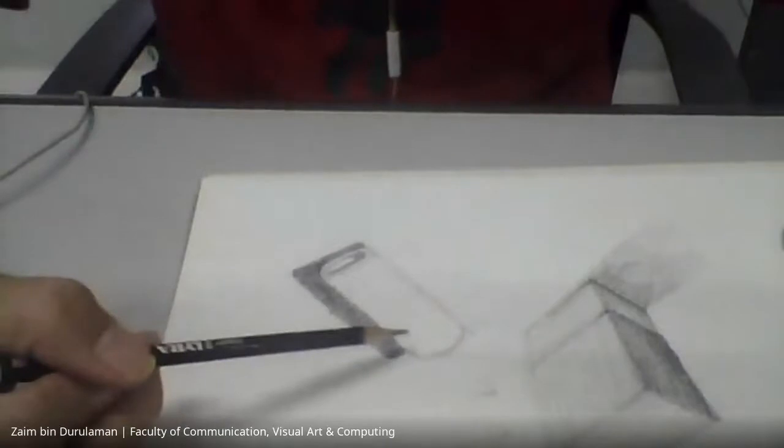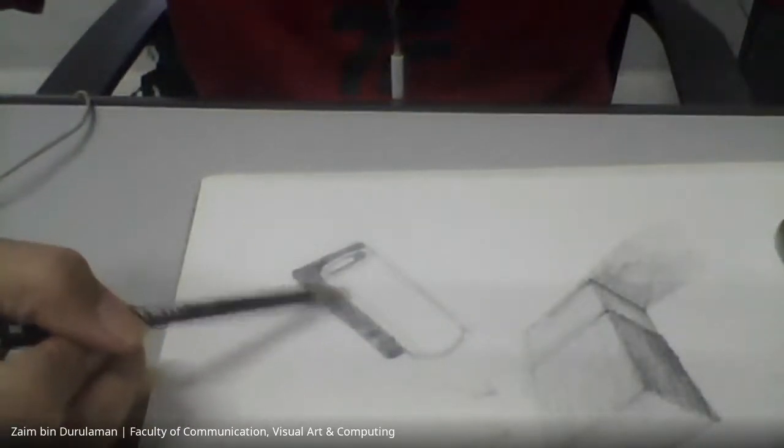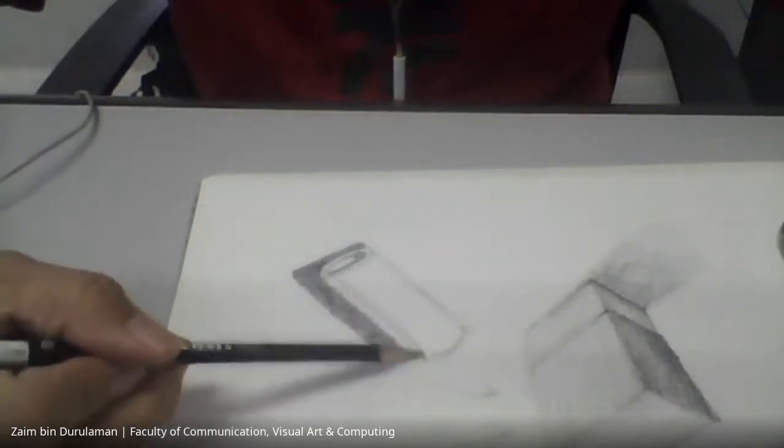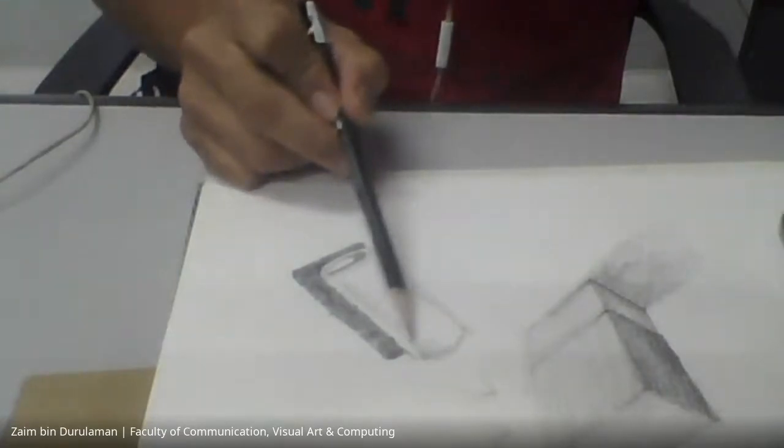Okay, then this part, what I observe here, I have a slightly shadow here.